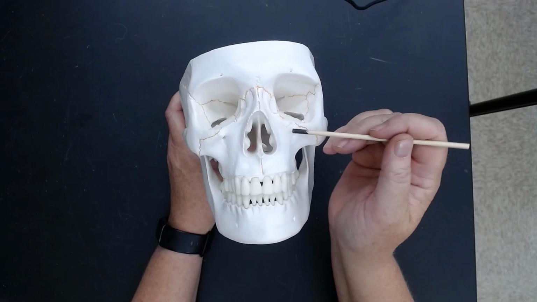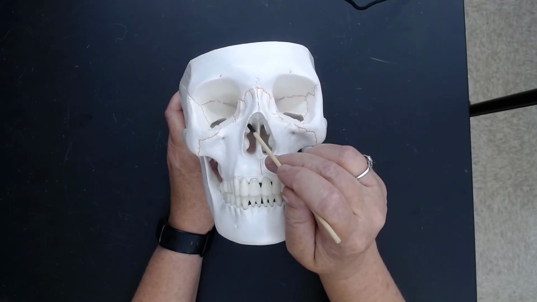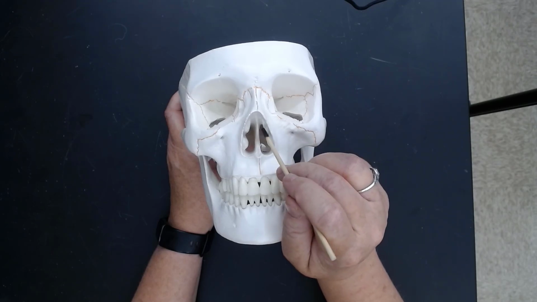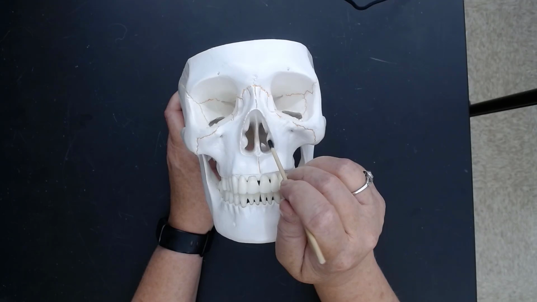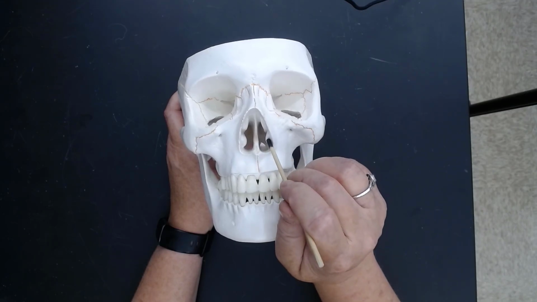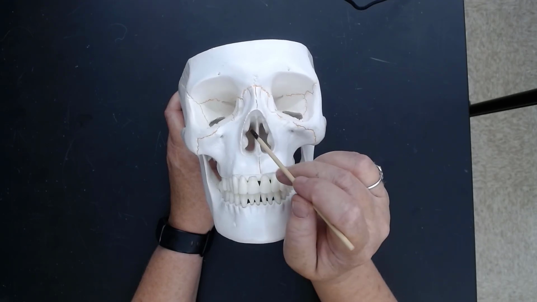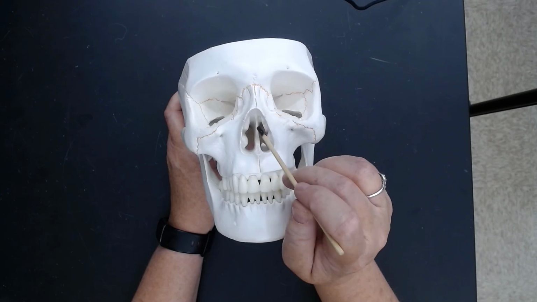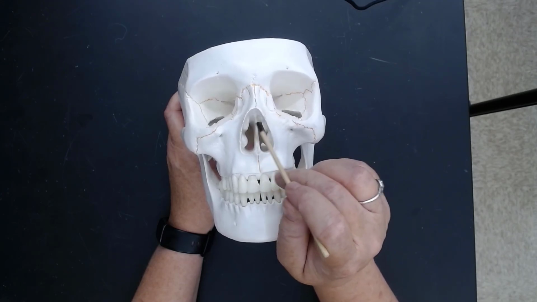Okay. On the sides, these are actually the middle nasal concha of the ethmoid bone. I don't want to confuse you, but the bottom concha, the inferior nasal concha, is not part of the ethmoid bone. It's actually considered a separate bone. So if I ask you for the nasal concha, I'm going to ask you for these two, and they're part of the ethmoid bone. These are the middle nasal concha.